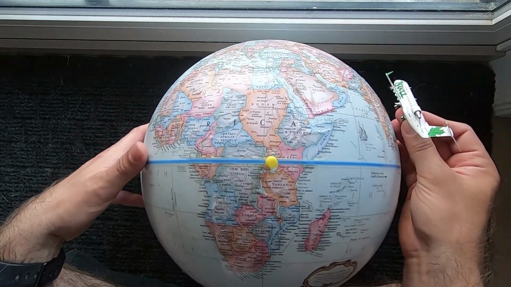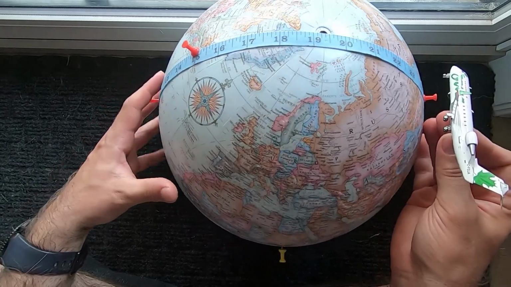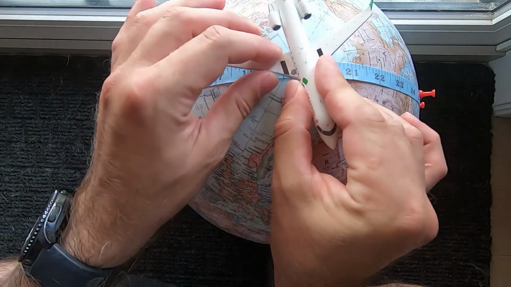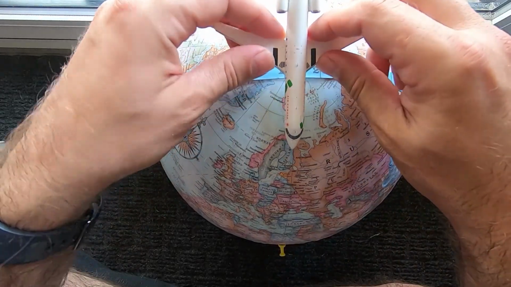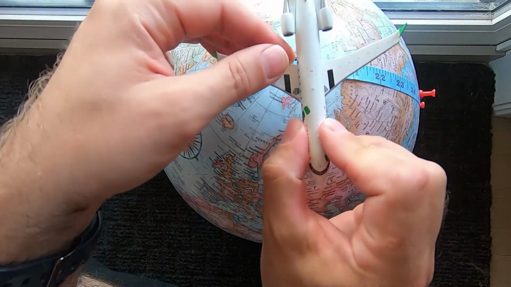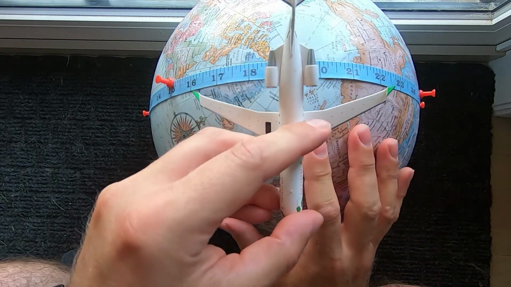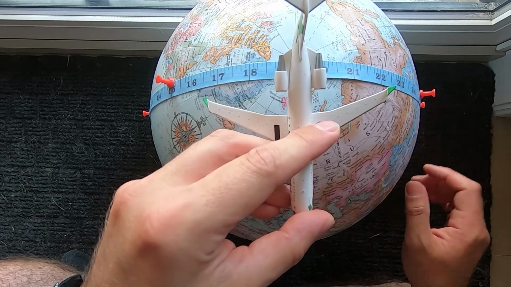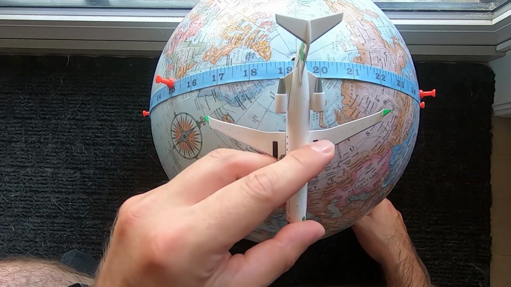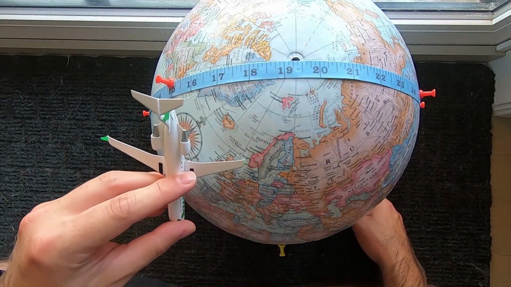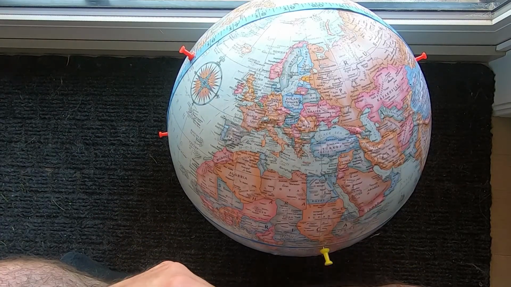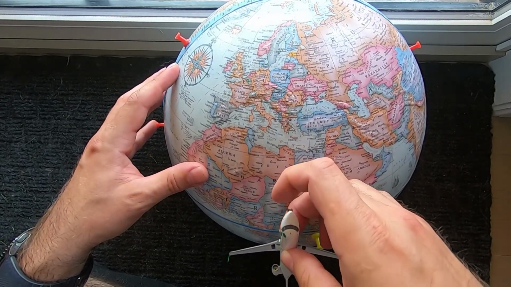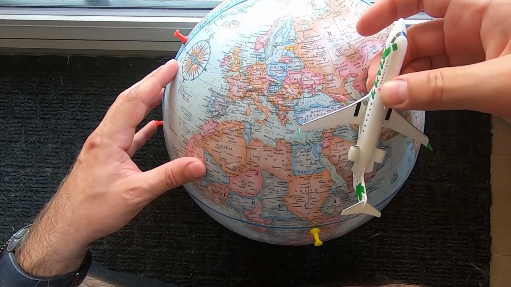Now let's take a look at flying southbound. Let's start off at the North Pole. We have no rotational velocity at all. We'll take off, and the further south we go, the ground starts rotating underneath us. The ground has a rotational velocity to the east, we do not, so once again we start curving to the right.